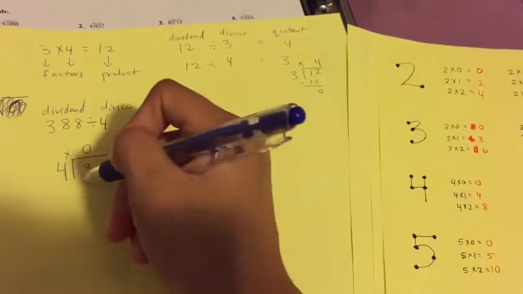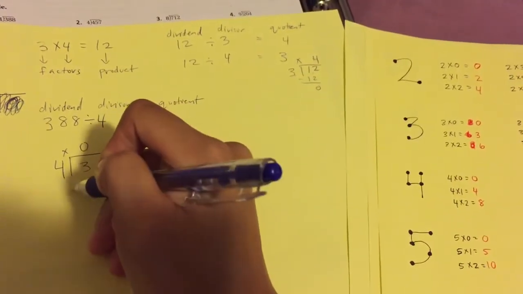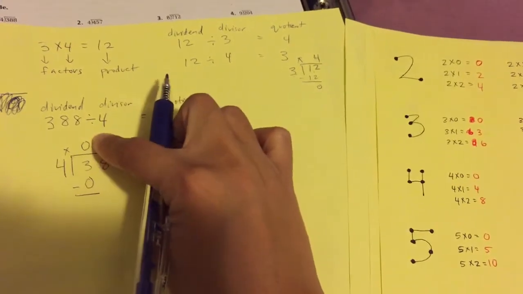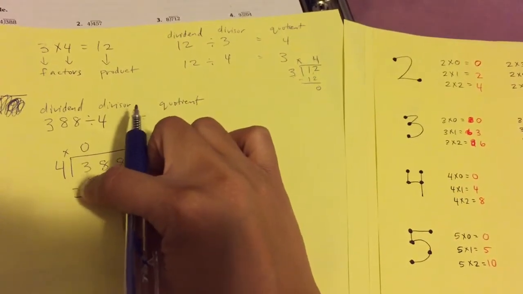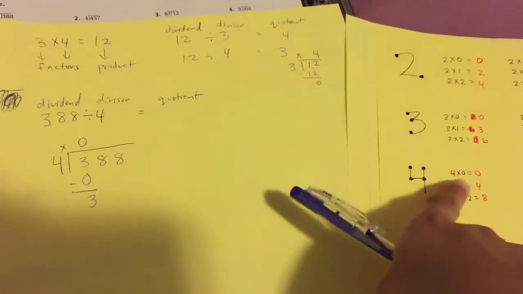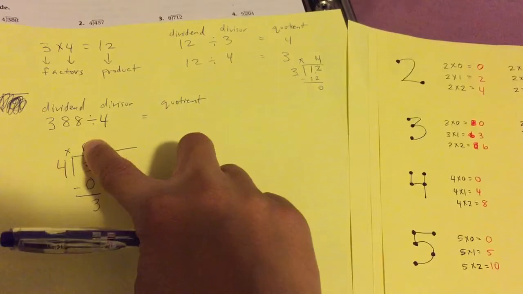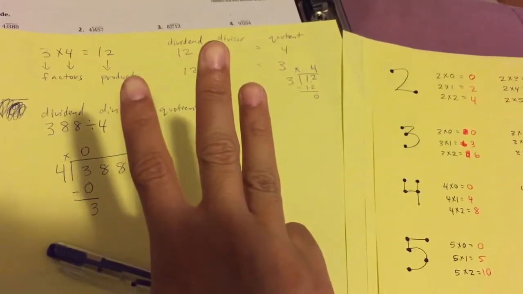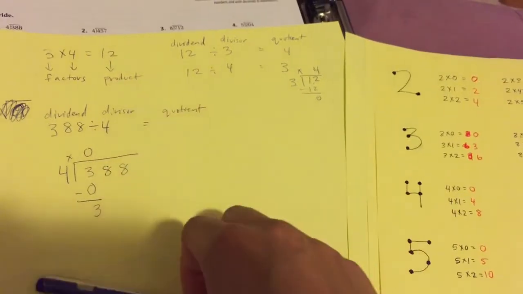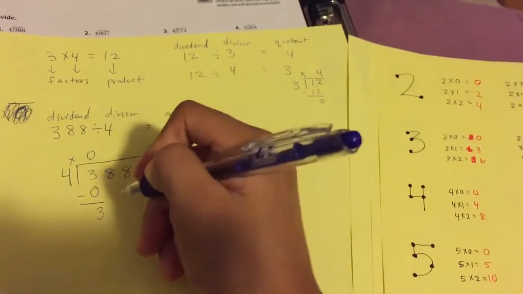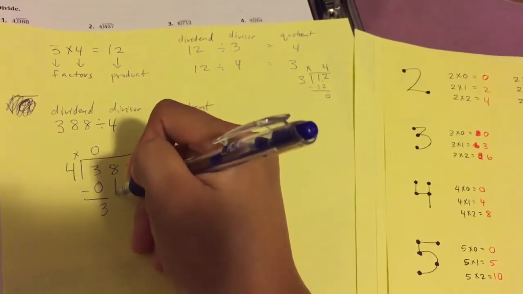4 times 0 equals 0, and that's what you're going to subtract. You're going to put the 4 times 0 here, put the answer here, and 3 minus 0 is 3. We couldn't use 1 because if we did 4 times 1 and we did 3 minus 4, if you have 3 and you try to take away 4, you're going to end up with a negative number. So you can't, quote-unquote, do it in that sense. Now we're going to bring down the next number.